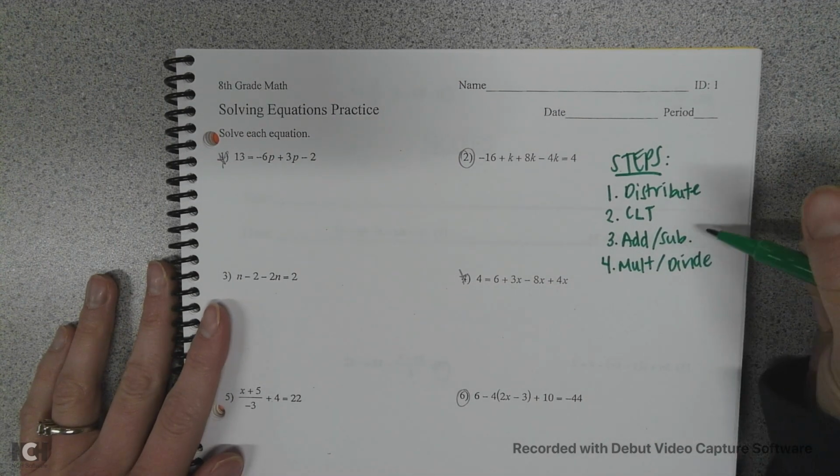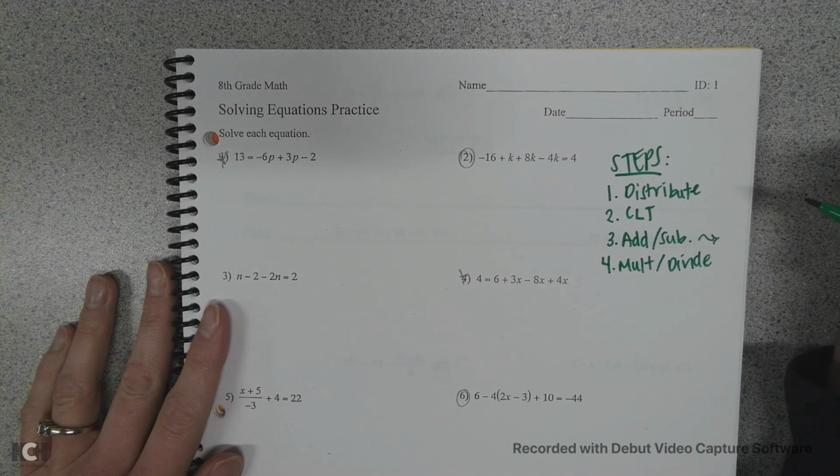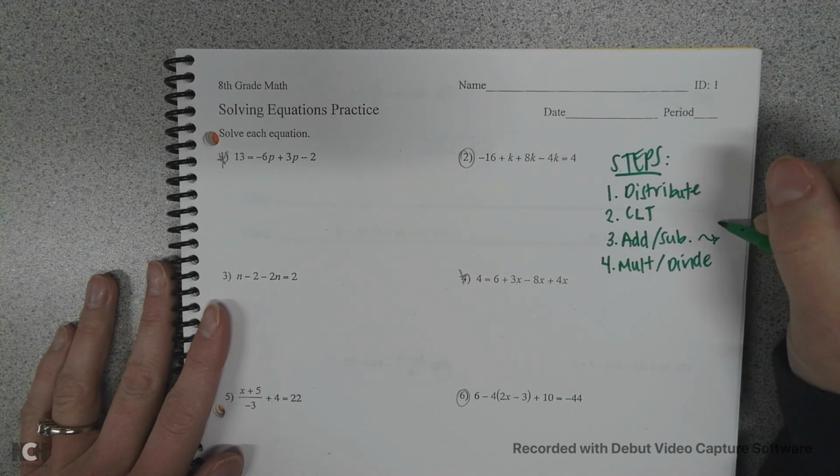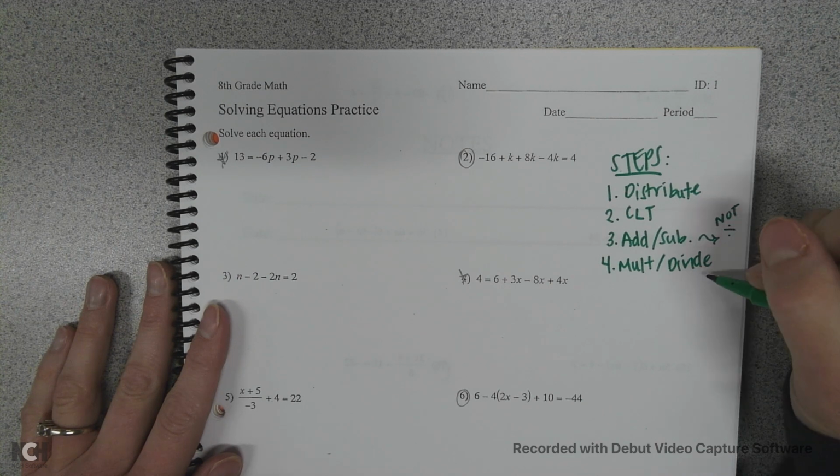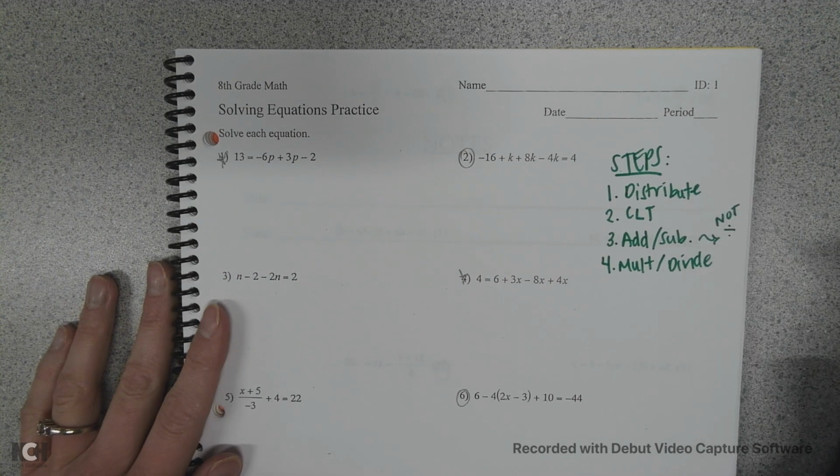There are some exceptions when it comes to adding and subtraction. Remember, not in the fraction, not a fraction. And then the multiply and divide, we always want to multiply by the bottom number on the fraction first.